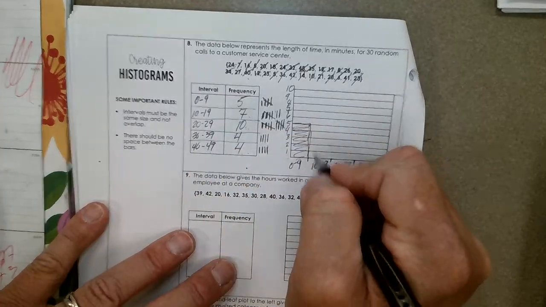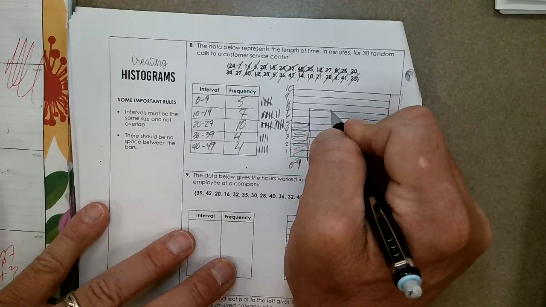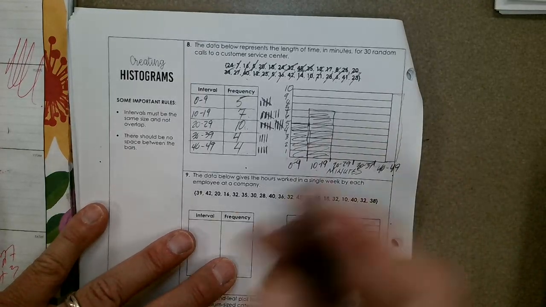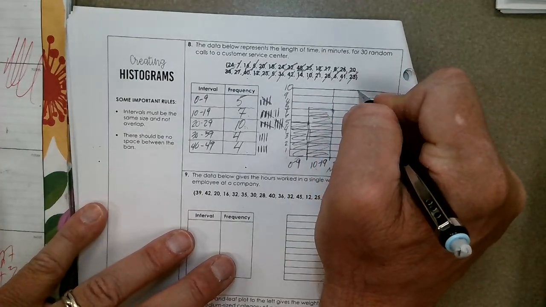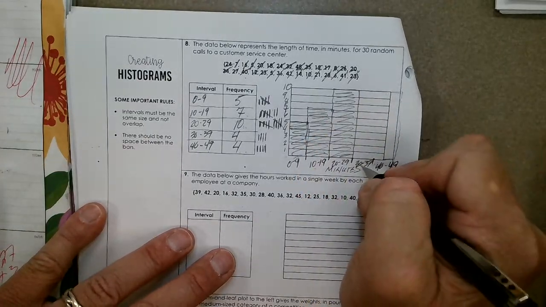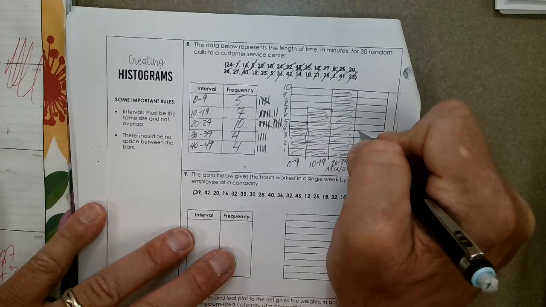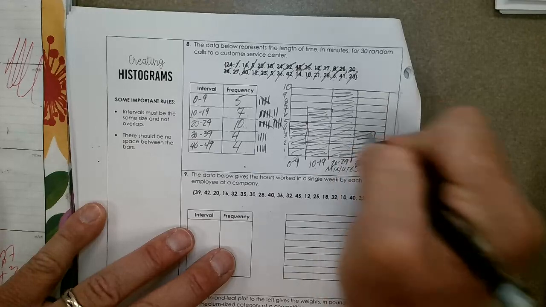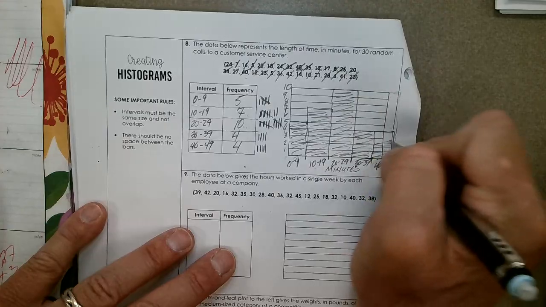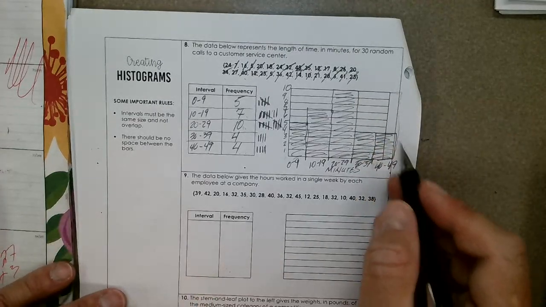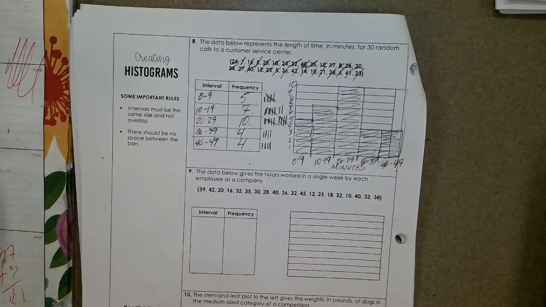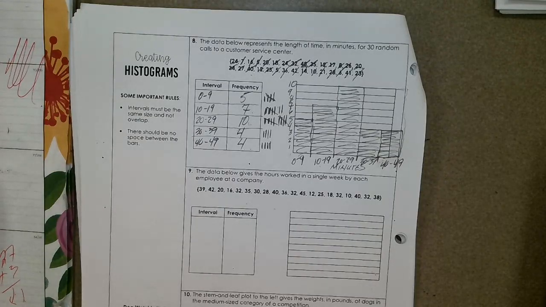10 to 19 is 7. So I go up to 7, over. And again, I'm trying to make these bars the same width. The next one is 10, so I have to go clear up, over, and down. The next one's 30 to 39. That goes up to 4. And then the last one's 40 to 49. It's also 4. Right? So I cheated a little bit out here and extended it just so my bars were the same width. Right? And that is how you make a histogram. Okay?